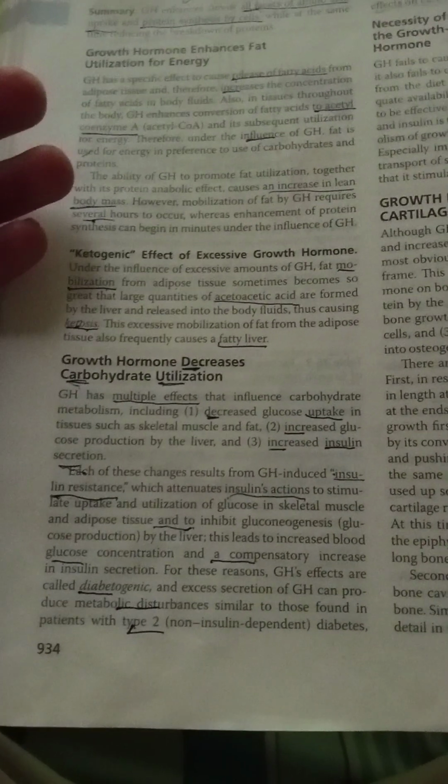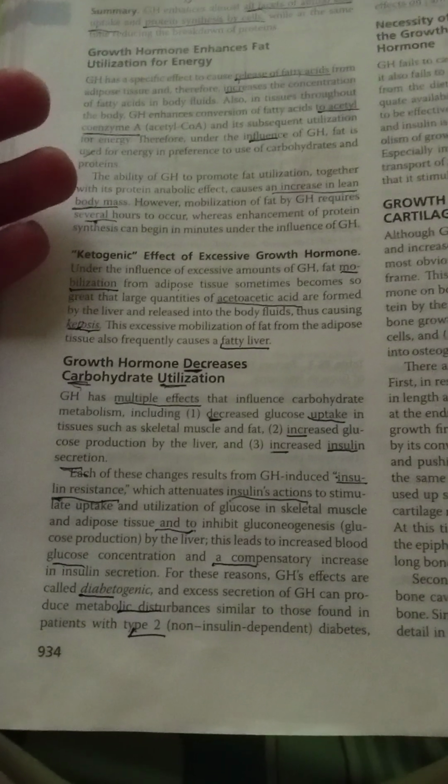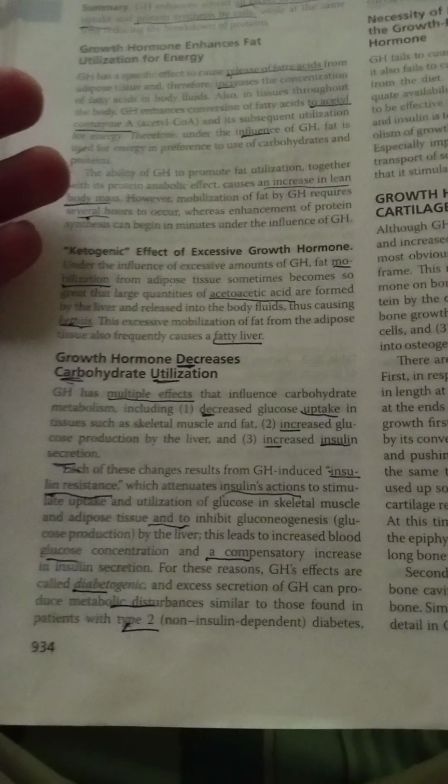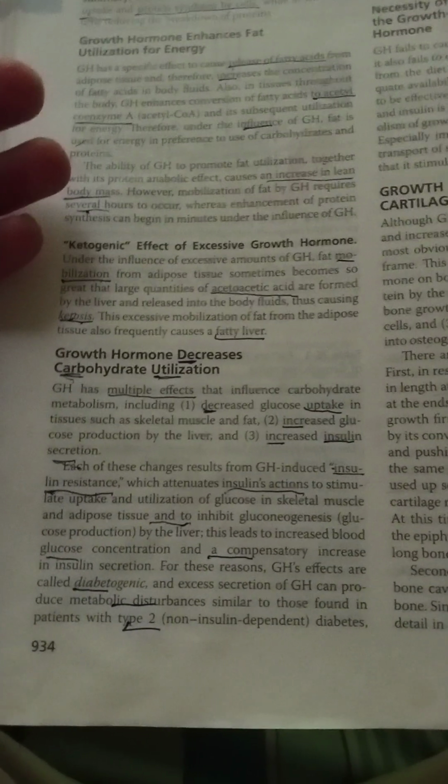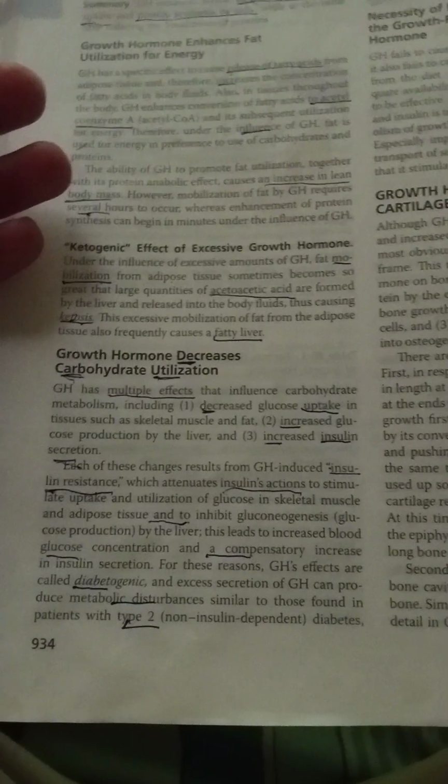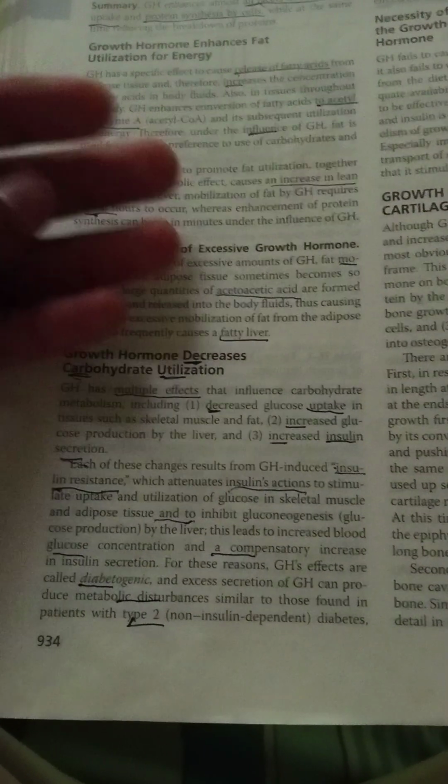Each of these changes results from growth hormone induced insulin resistance, which attenuates insulin action to stimulate the uptake and utilization of glucose in skeletal muscle and adipose tissue, and to inhibit gluconeogenesis, glucose production. This leads to increased glucose production.